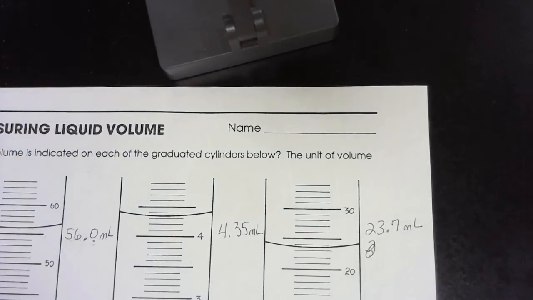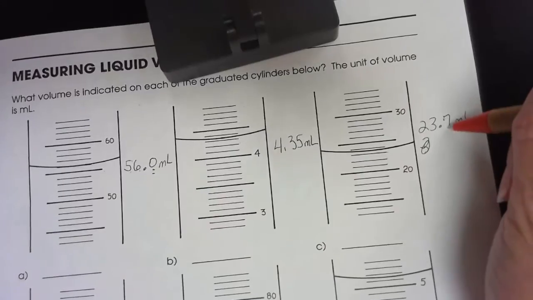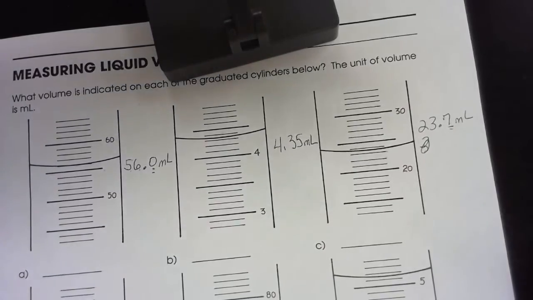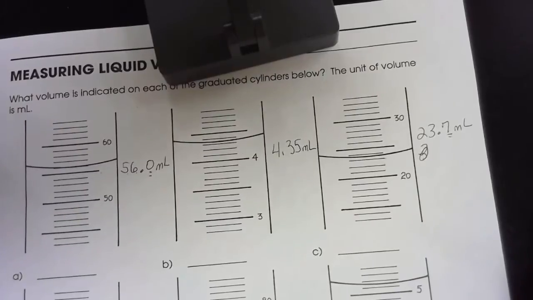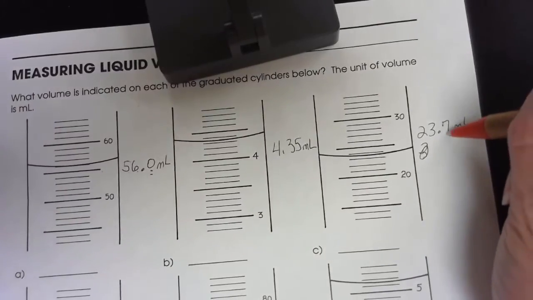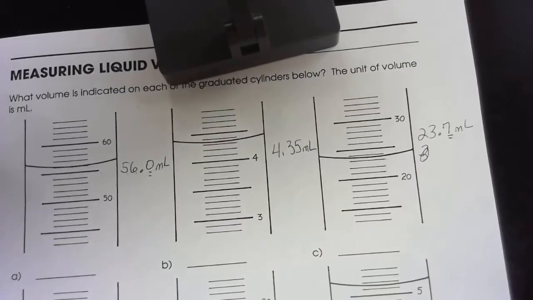Now here's where you and your lab partners may think a little bit differently. So, at this level, if you were to have said 23.5, I would take it. 23.6, 7, 8, I would take it. But we do need to include that level of uncertainty there.